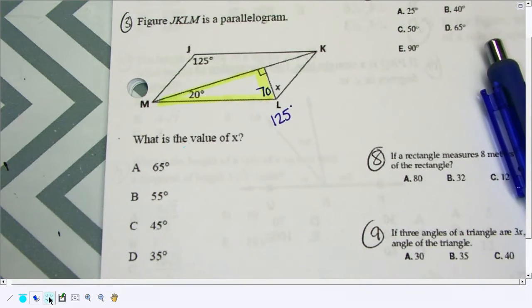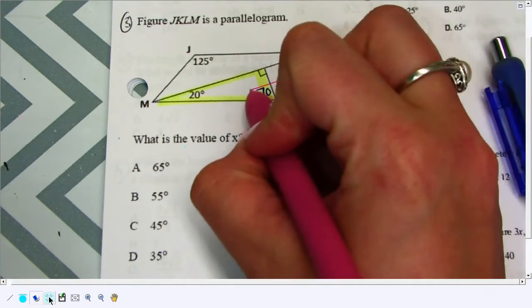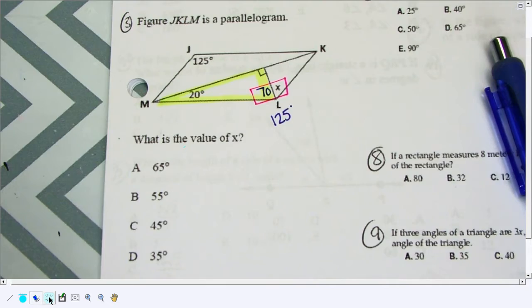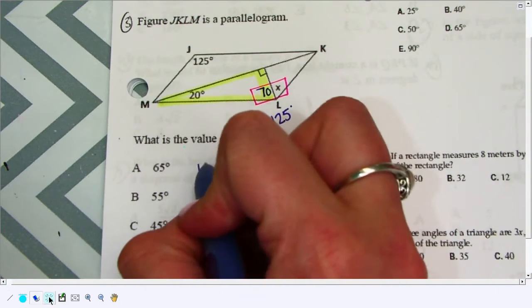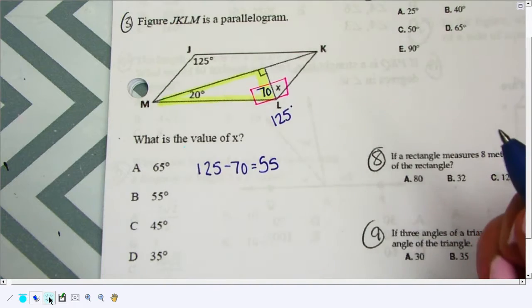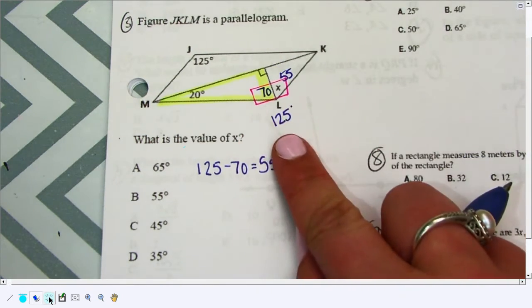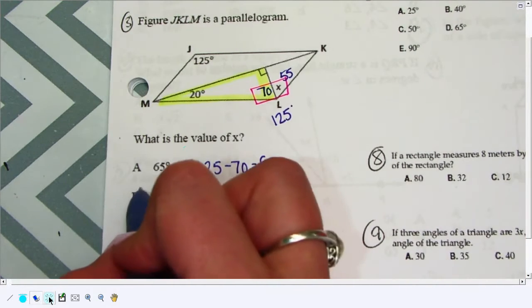Now we should see, okay, hey, these angles are supposed to add to 125. So I have 70 plus x. So what you would do here is 125 minus 70 to get 55. So x is 55 because together those have to add to equal 125. So the correct answer is B.